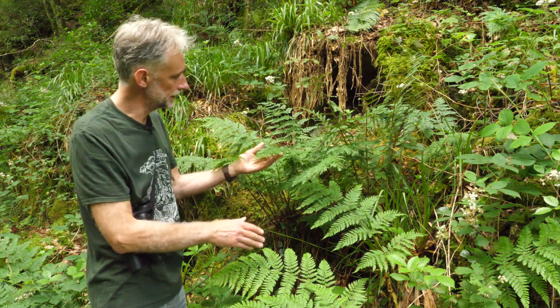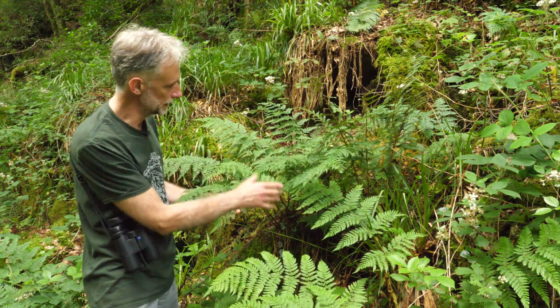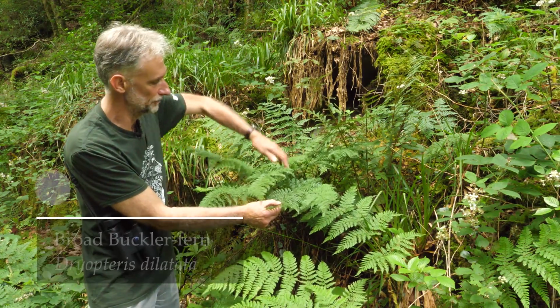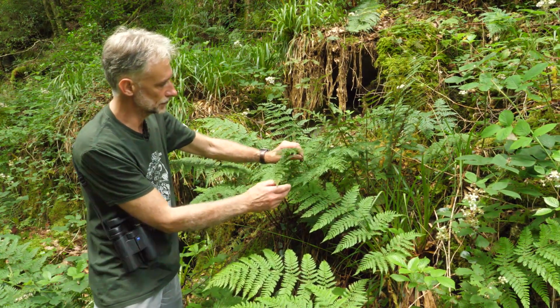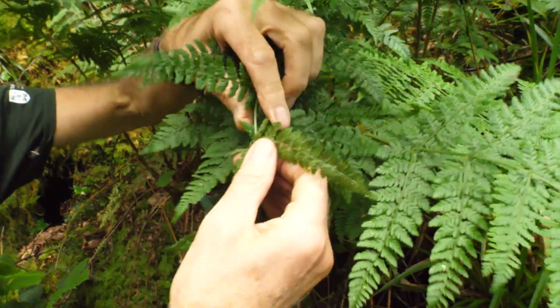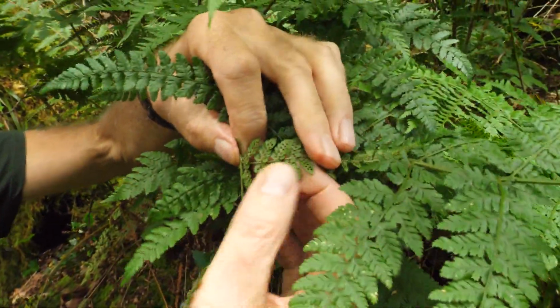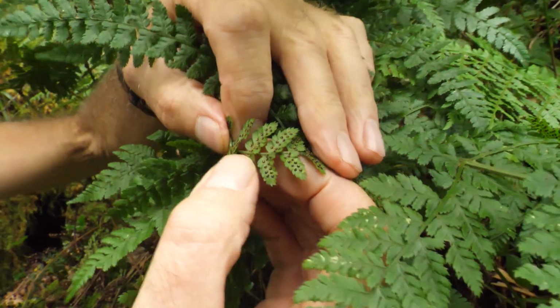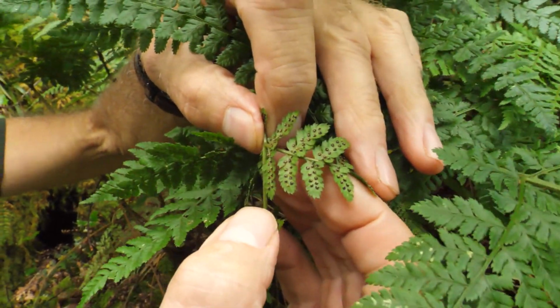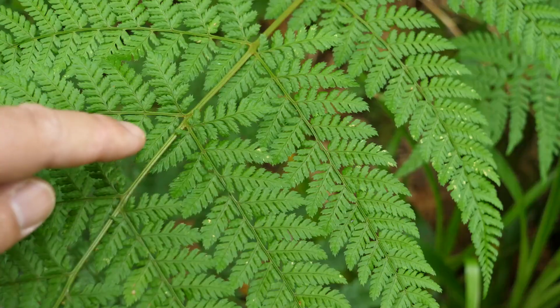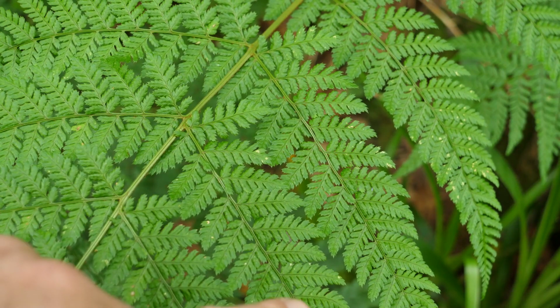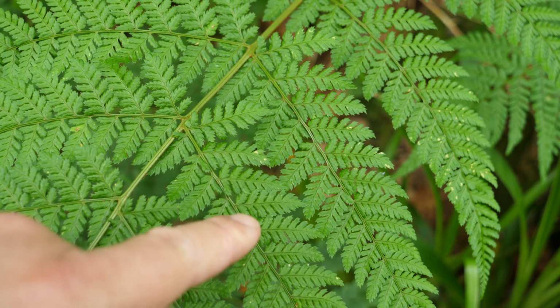So our final fern today then is this big one here, and this is broad buckler fern, Dryopteris dilatata. And again, it's got characteristic kidney-shaped sori on the back of the frond, as we've seen in other Dryopteris. But if we look at the frond here in this one, it's divided once, twice, 3 times.